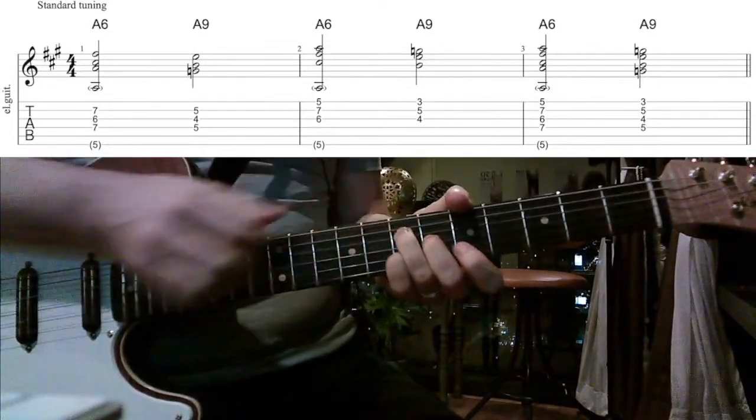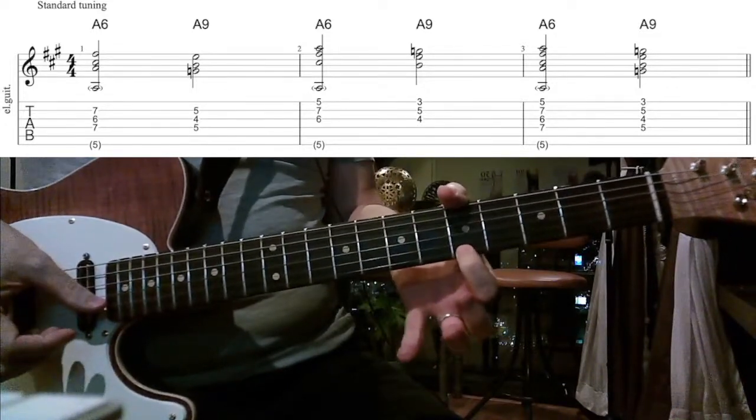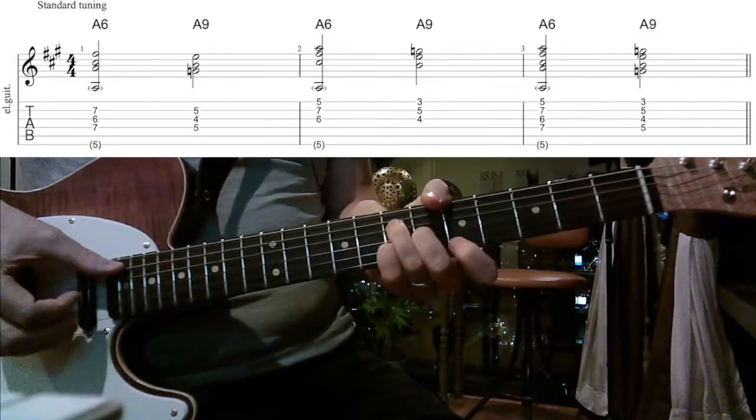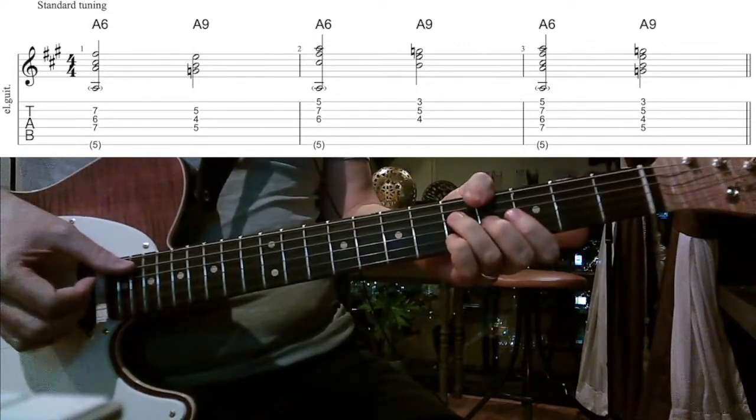Sliding into the 6 chord, grab the root up there on the high E string, and then I went back to the 6 chord and then down to the 9 chord.